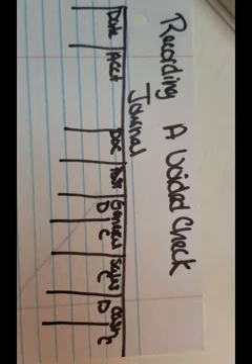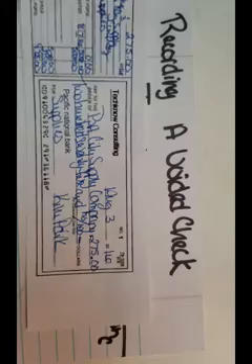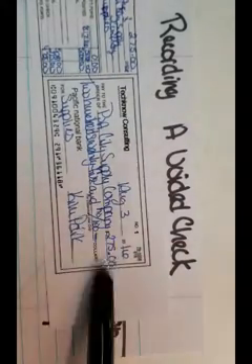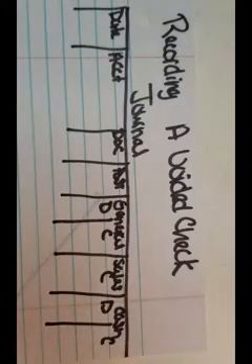Okay, the last thing we need to talk about is recording a voided check. A voided check is a check that you messed up on and that you wanted to throw away. So if we didn't want this check anymore, we would put void really big across the front of it, and we would rip it to shreds. Okay, but we need to record that in our journal. Now, if the check was good, we record that in our journal, just like we've learned how to do in the last couple chapters. Okay, we know how to journalize those.